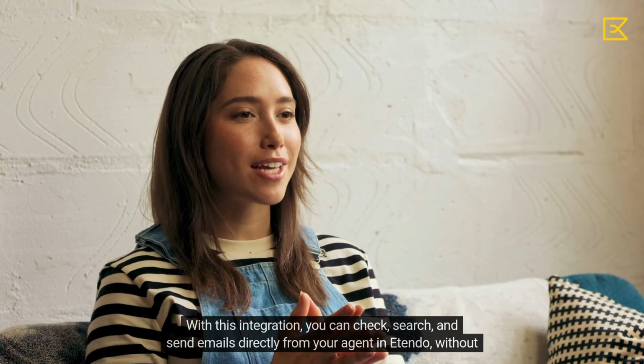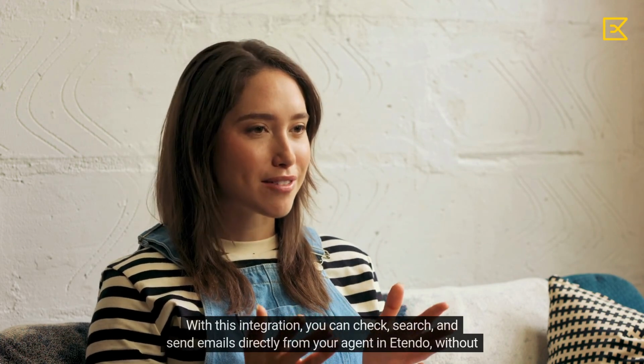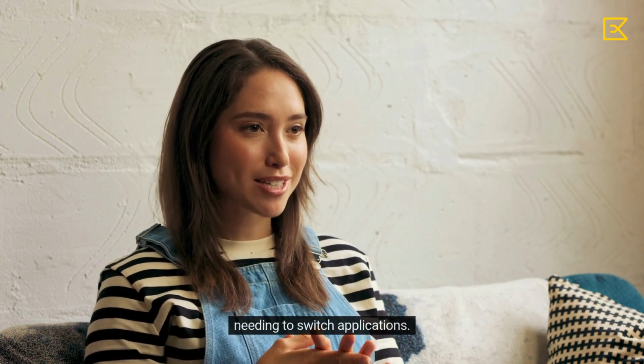With this integration, you can check, search, and send emails directly from your agent in Etendo without needing to switch applications.